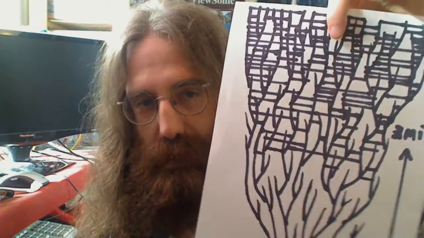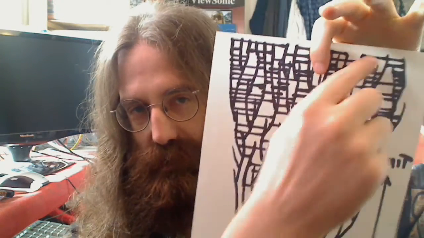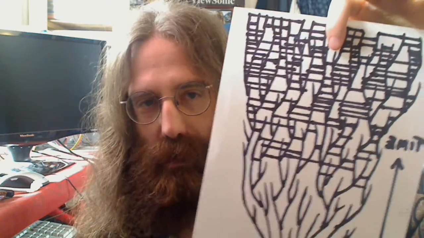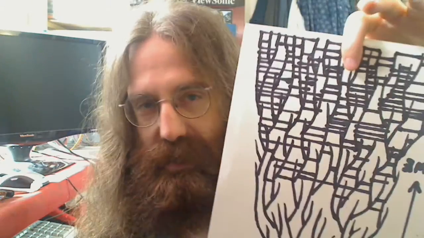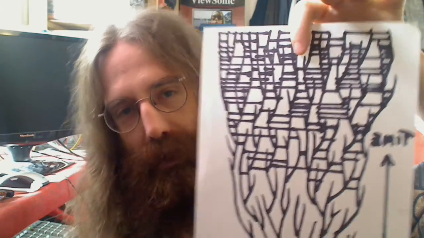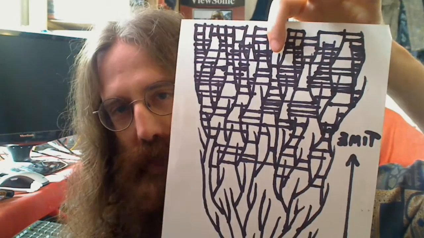Here's my diagram again. That's basically what I think is going to happen in the future to the species concept. You'll still get a tree, still a visible tree even up here, but at the same time everything's all merging together into one big melting pot of genes basically.